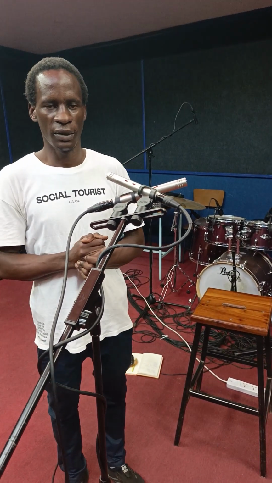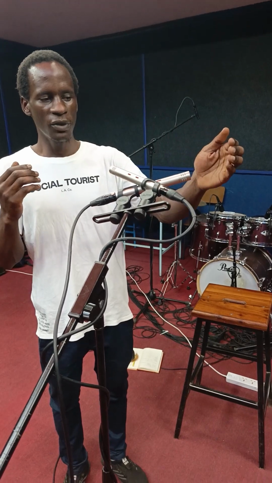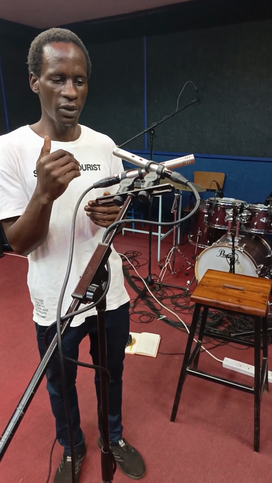And again, if I move to the left here, the level which is going to reach here is smaller than the level which is reaching from here because I'm closer to the left side of the ear or the microphone.